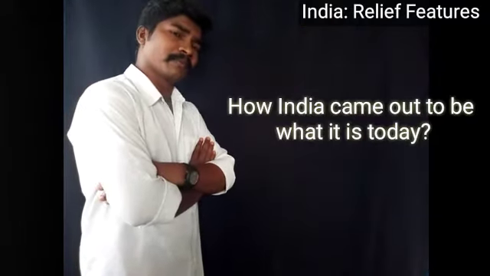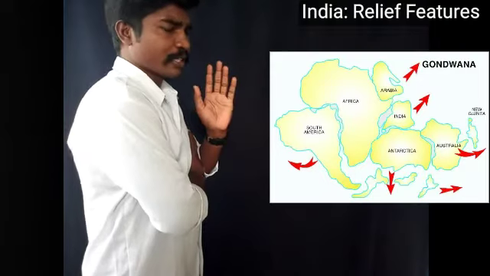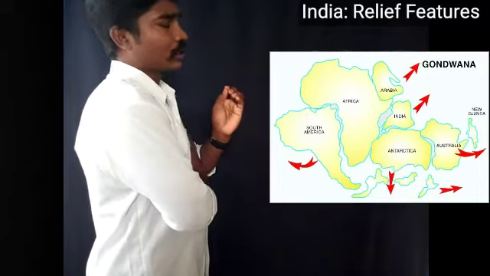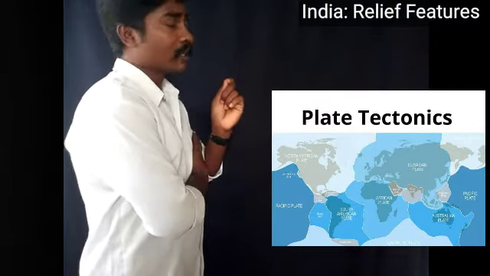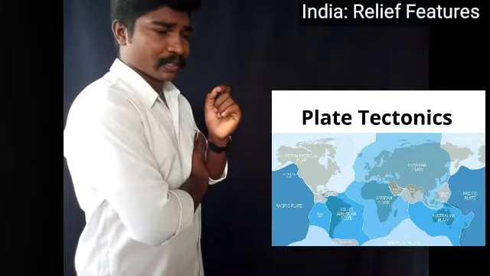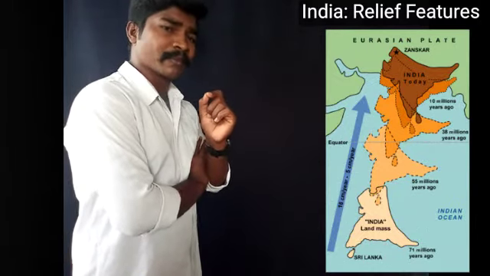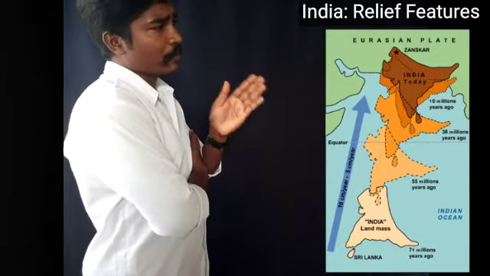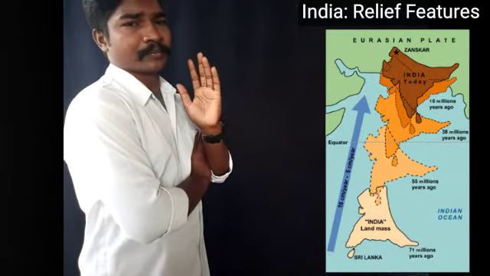Now, how India came out to be? Yes, according to the history, India originated from the landmass called Gondwana. Of course, there was the other called Angara, but then India came out from Gondwana where there was a plate tectonic, when there was great plate tectonic pressure. India, that is Indian peninsula, split out from Gondwana and went in north-east direction.